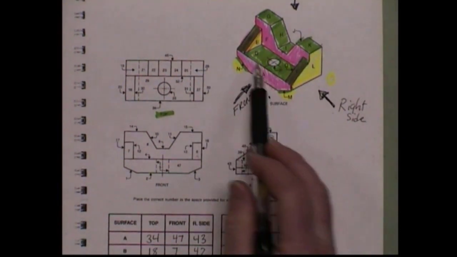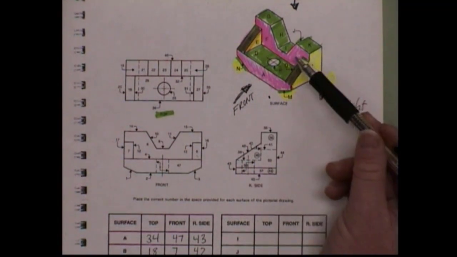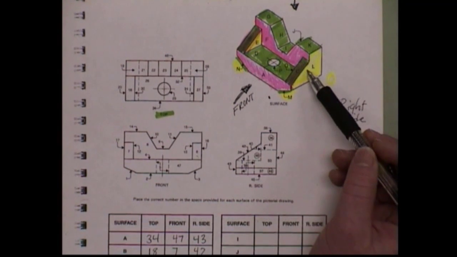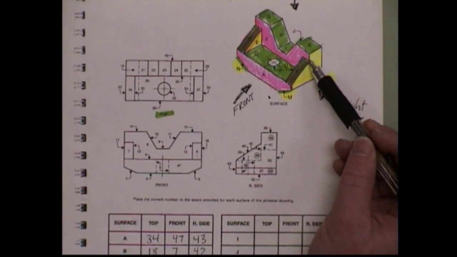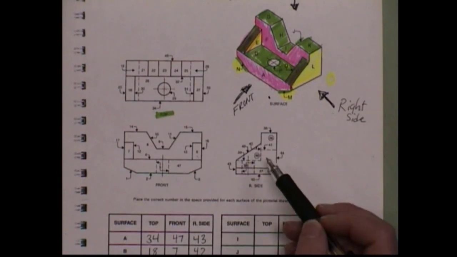We see that straight on, we see this big surface. So of course that's 8. And then F in the right side view, it's going to appear as an edge. Part of it's going to be hidden, but we will see part of it as a visible line. So what do you think that is in the right side view? 40. It's going to be 40.